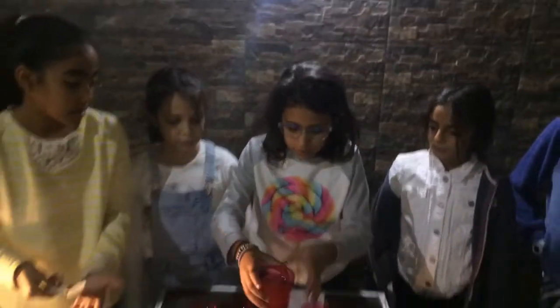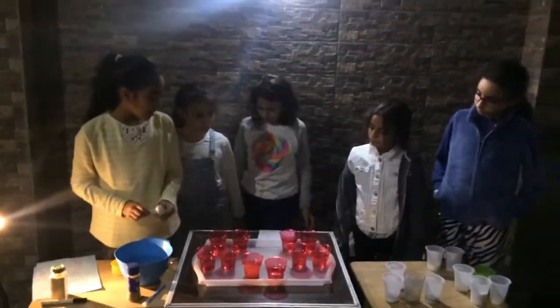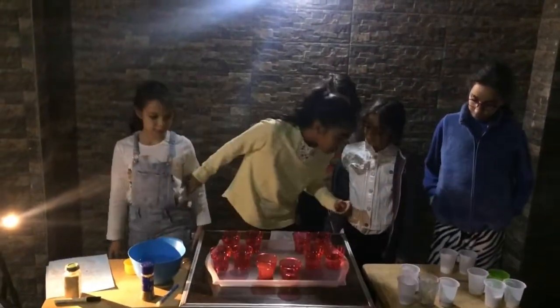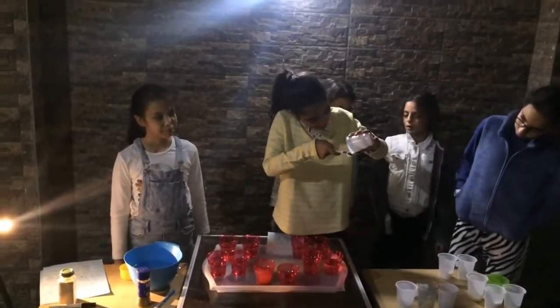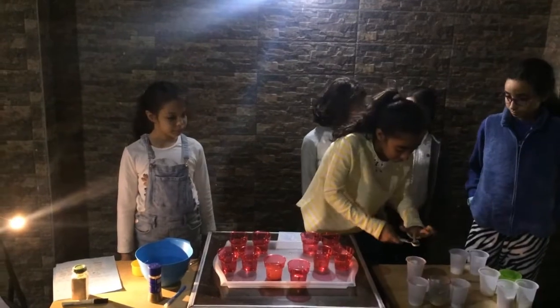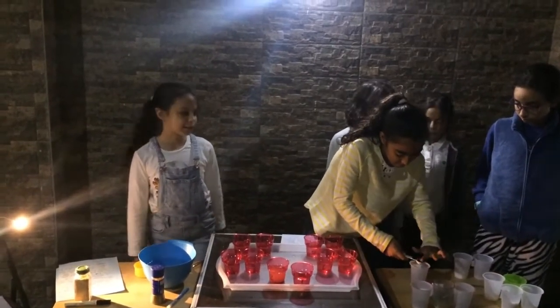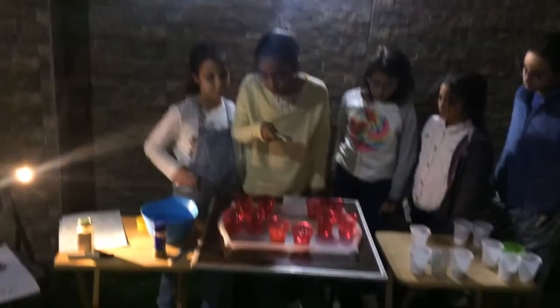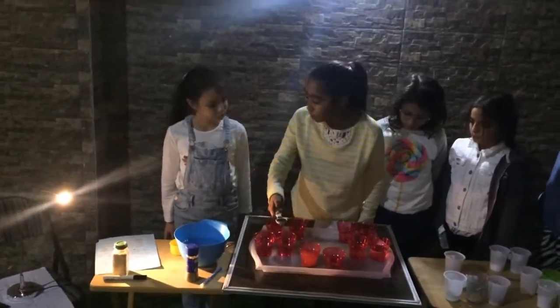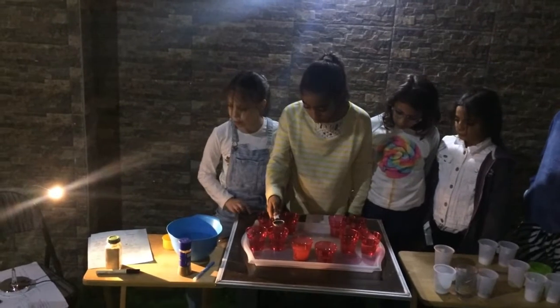Now in cup 3, we're going to start with the tea. We have tea, and I'm going to put it in cup 3. Hania, please start the timer. Okay, 3, 2, 1, go.